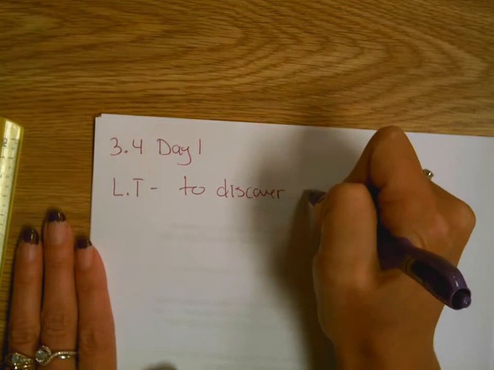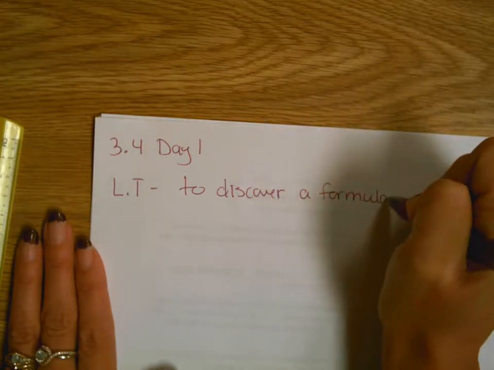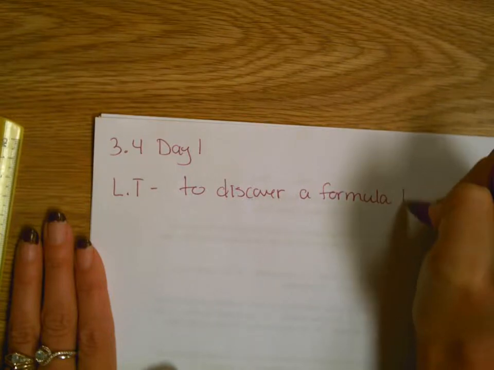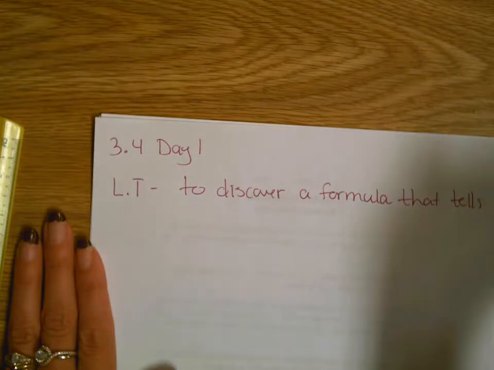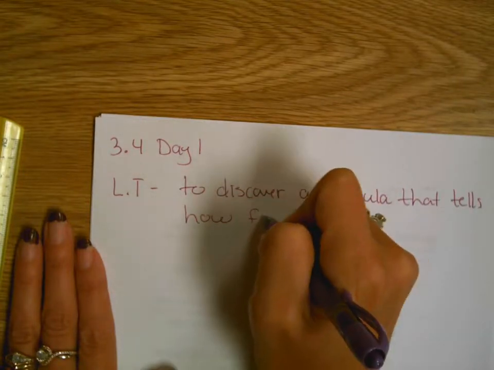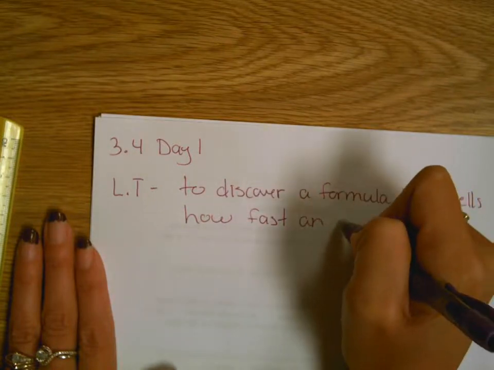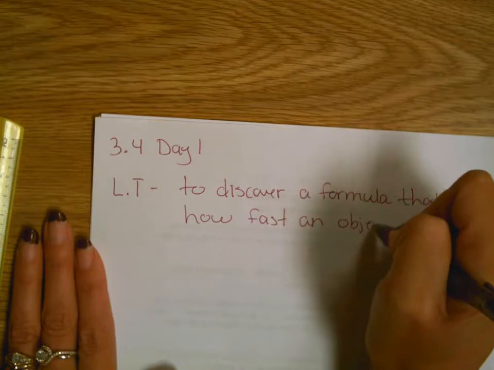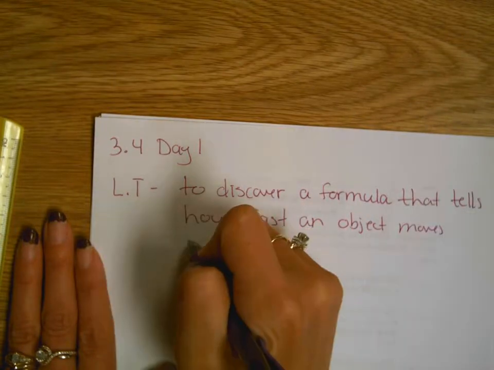To discover a formula that tells how fast an object moves if it's spinning in a circle.